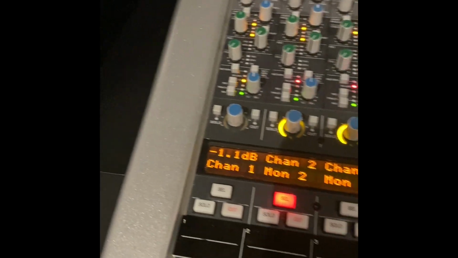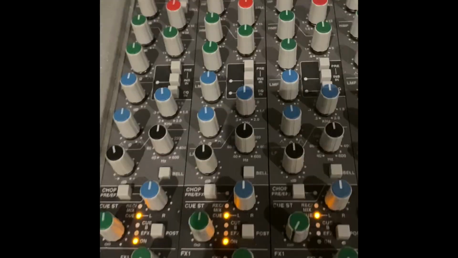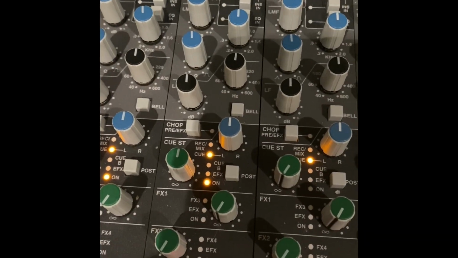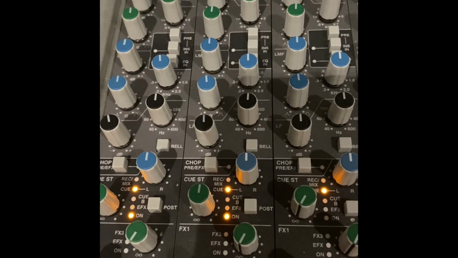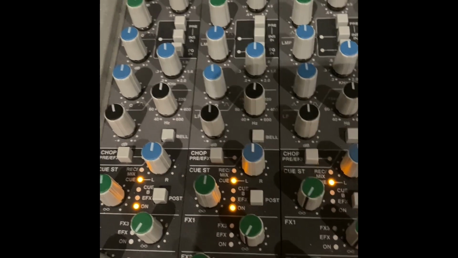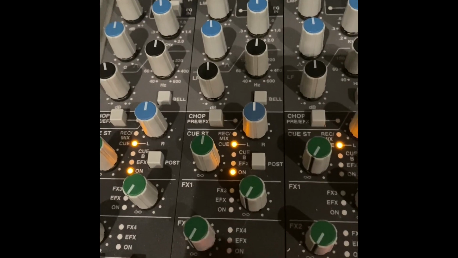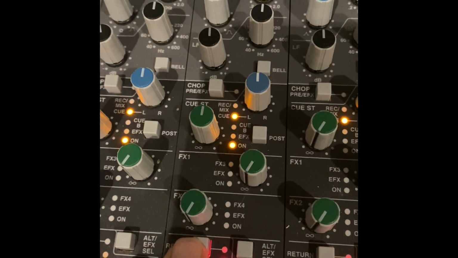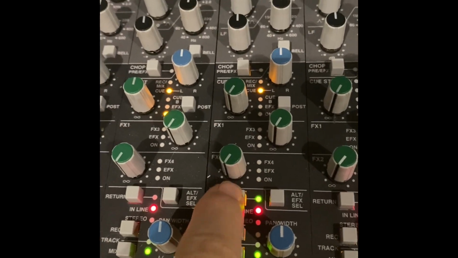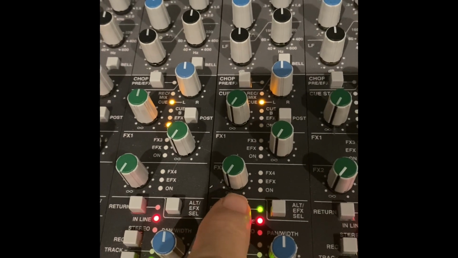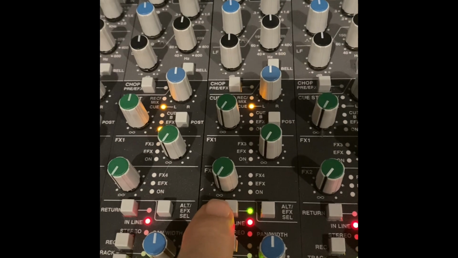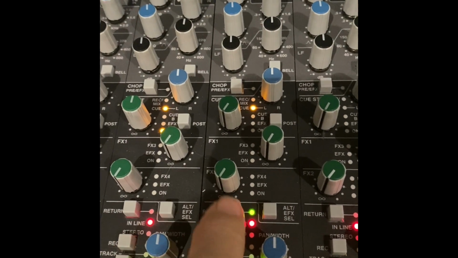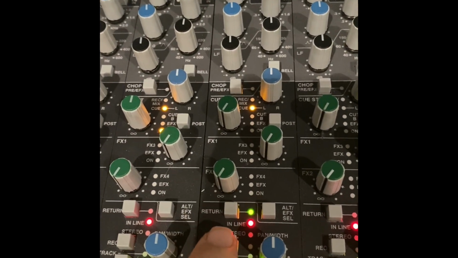When the return button is not pressed, whatever's coming down the input side is what is getting sent over to the monitor side. When you push the return button and turn it on, then instead of sourcing your monitor side with the input side, you are sourcing your monitor side with the output from your DAW.